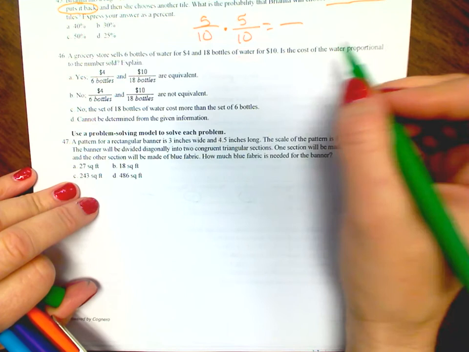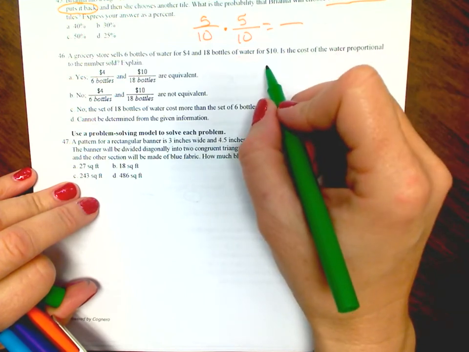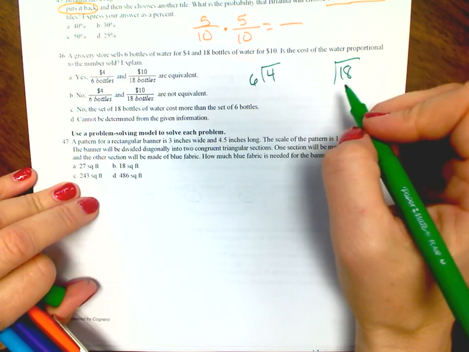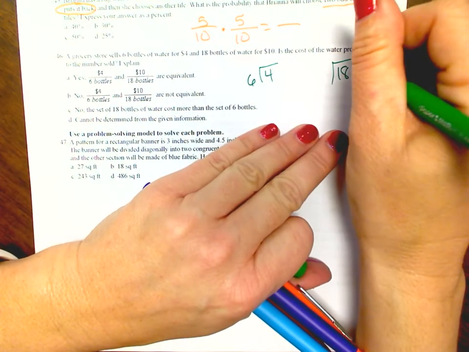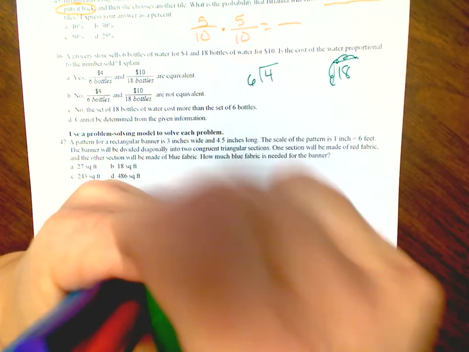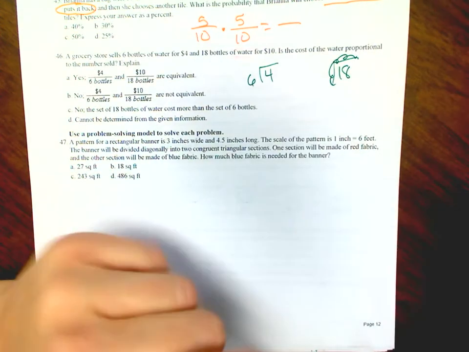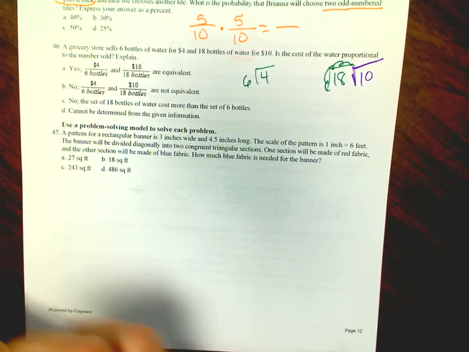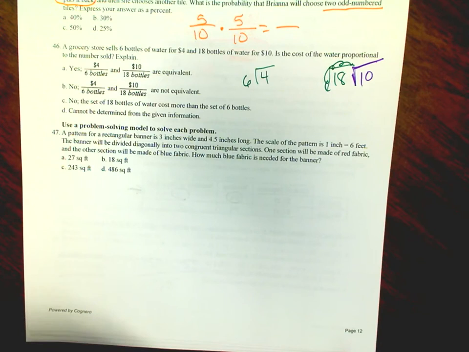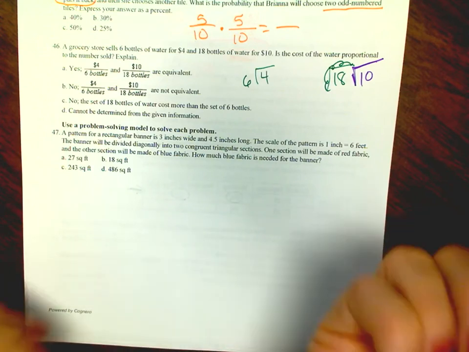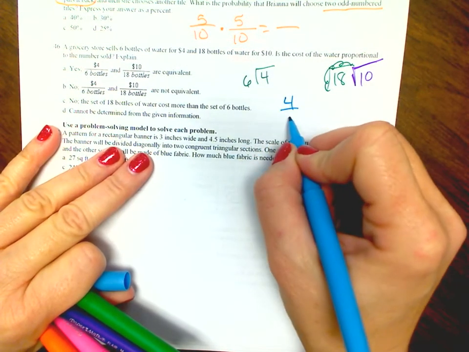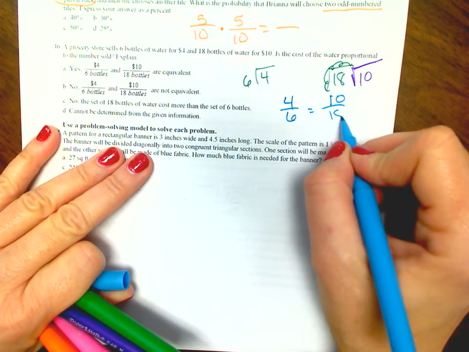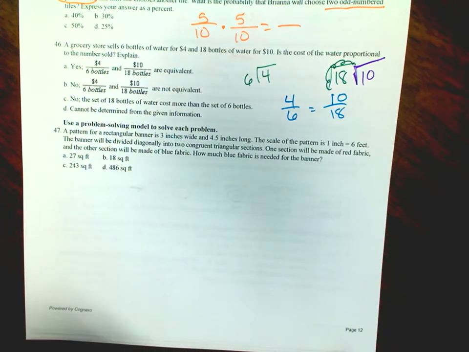So you can find unit rate, which would be 4 divided by 6 and 18 into 10, to see if they're equivalent. Or you could just see if they are equivalent. Can they reduce to become the same number?